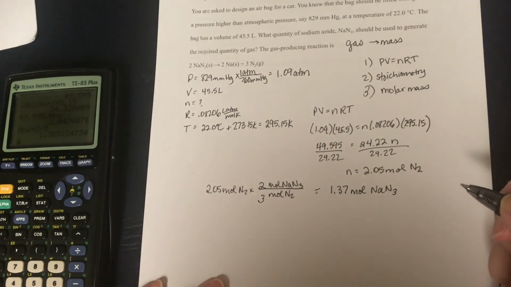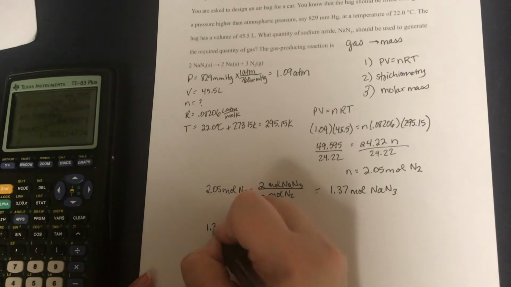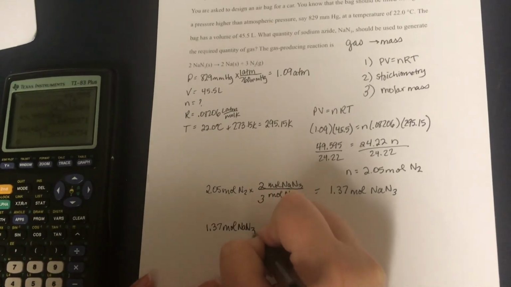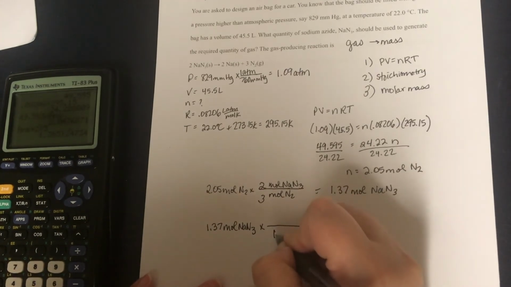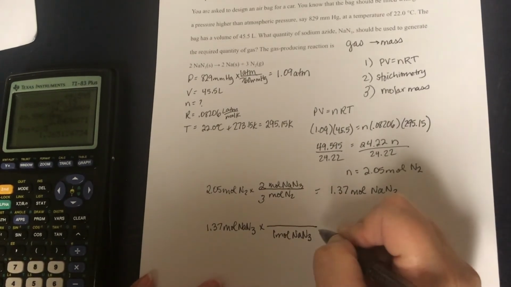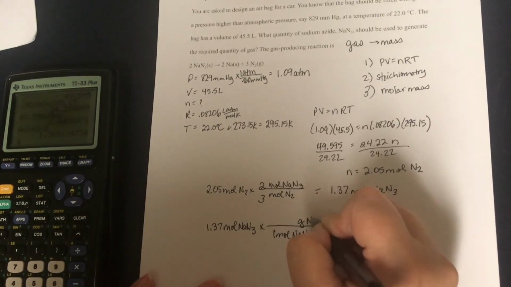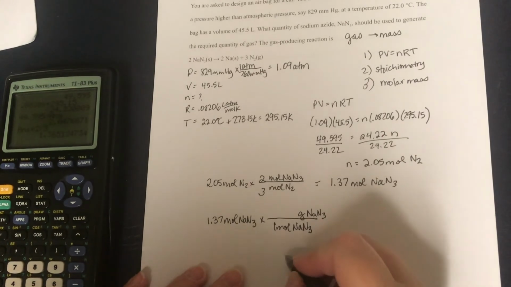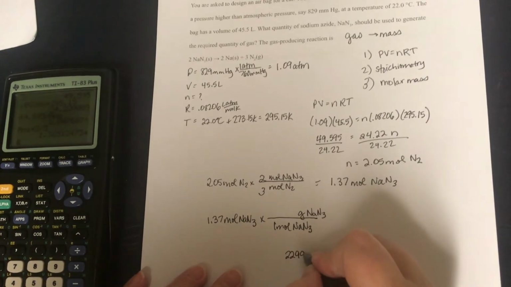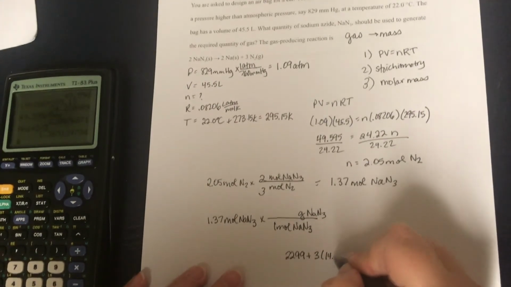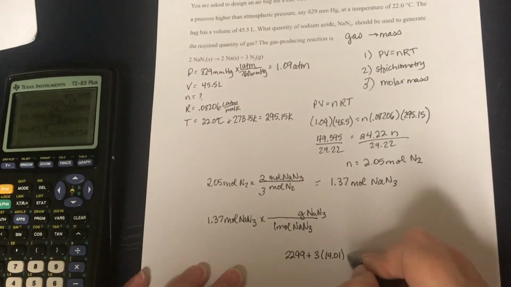Last step, use the molar mass. So we've got 1.37 moles NaN3 times 1 mole NaN3. And up here we need to put grams of NaN3. And just a refresher, to get the grams of NaN3, you get 22.99, which is the molar mass of sodium, plus 3 times 14.01, the molar mass of nitrogen.